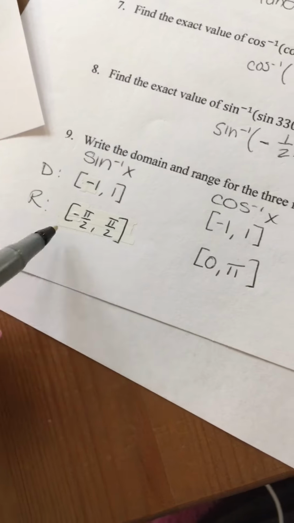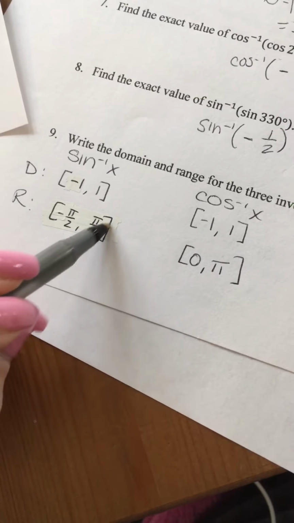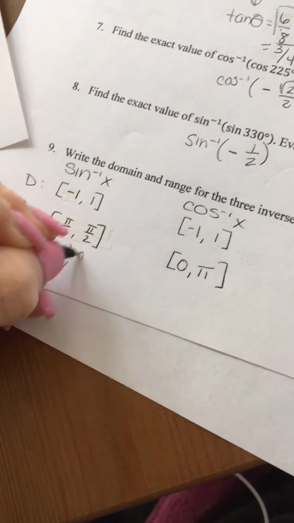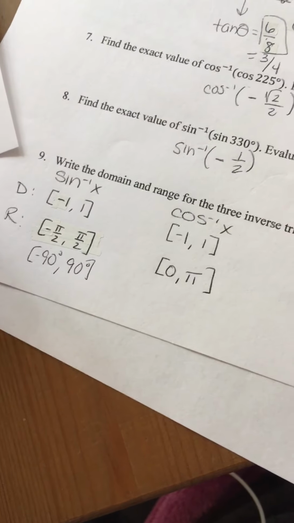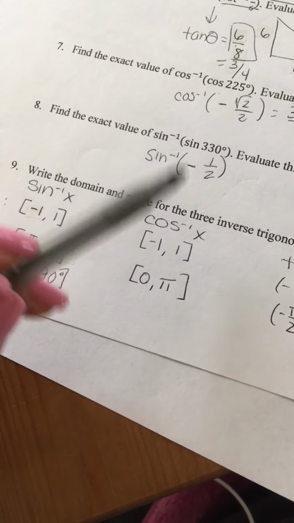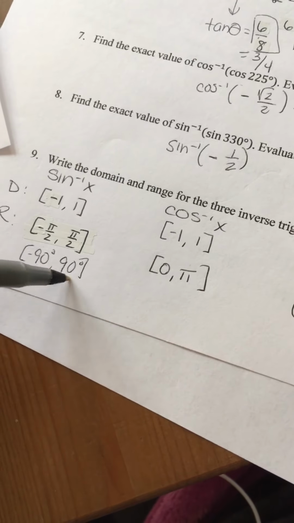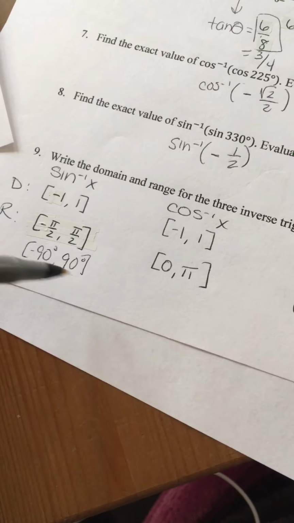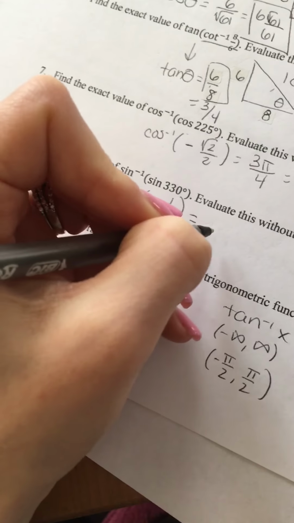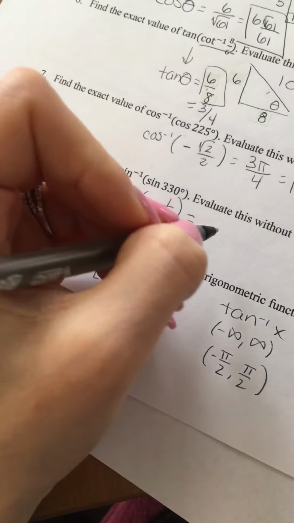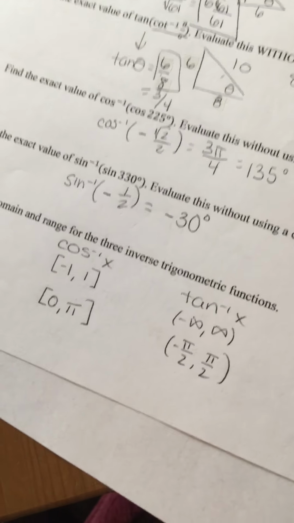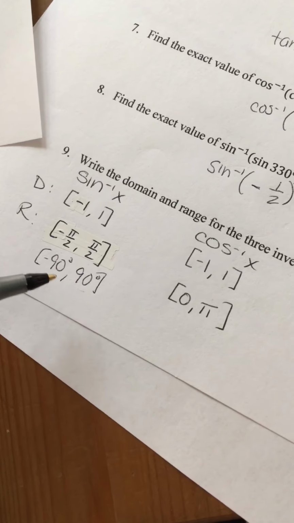So this is saying, find me the sine inverse of negative 1/2. Now, these are my options for my angle measures between negative pi over 2 and pi over 2, or right between negative 90 degrees and positive 90 degrees. Even though sine is negative in the third and the fourth quadrant, I want to make sure that it lives in this range between negative 90 and 90. I know that sine of 30 is 1/2, so sine inverse of negative 1/2 should give me negative 30 degrees. That's because of the restricted domain that we have here.